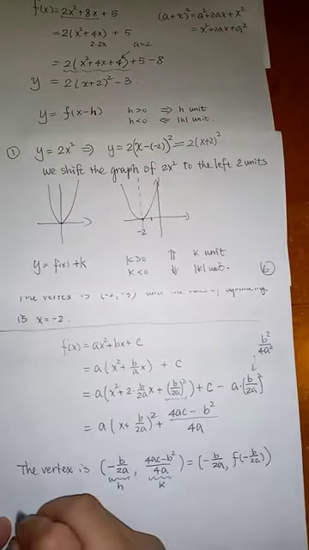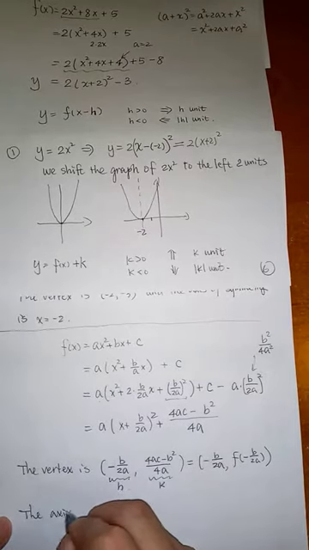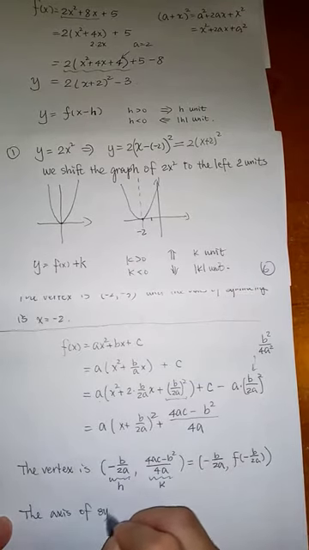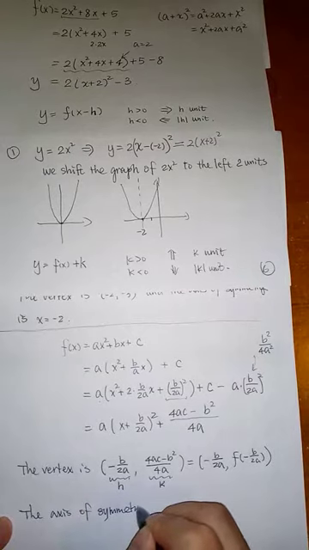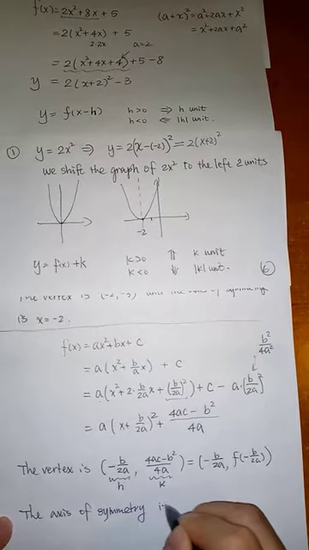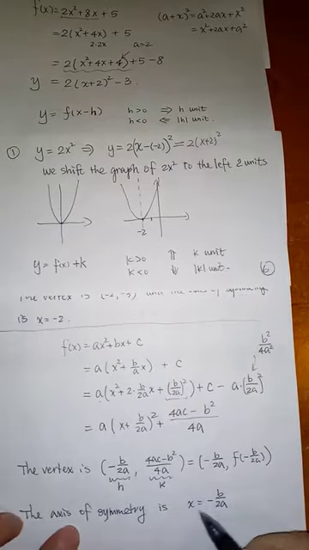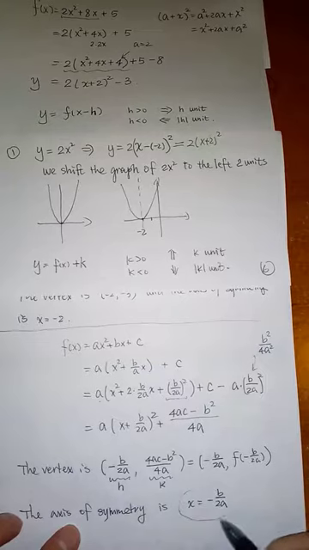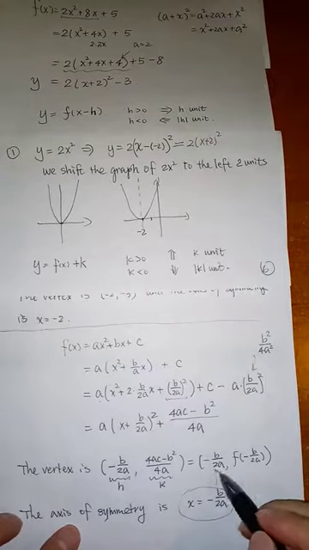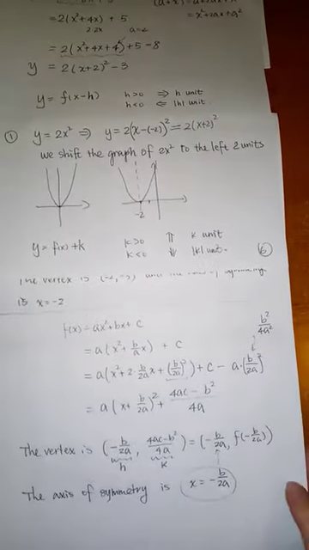And the axis of symmetry is x equal to negative b over 2a. The axis of symmetry is just x equal to the x coordinate of the vertex.